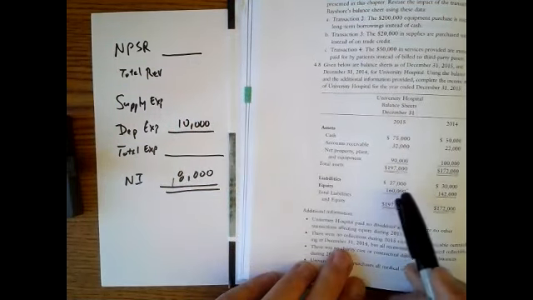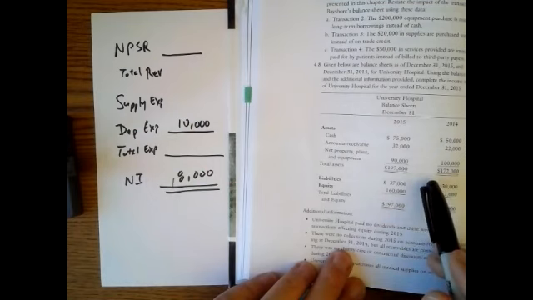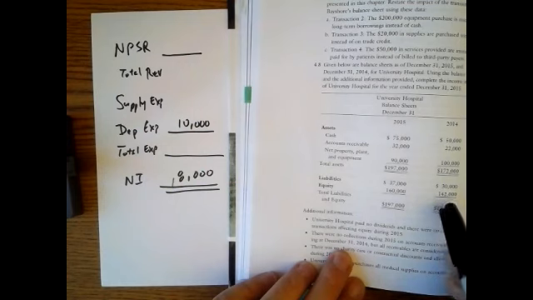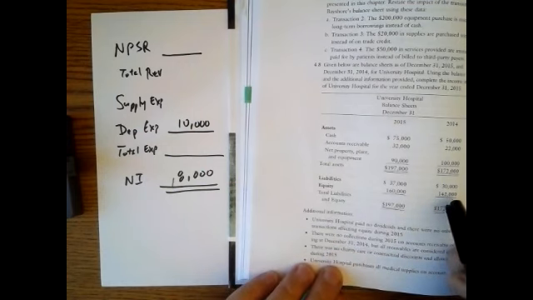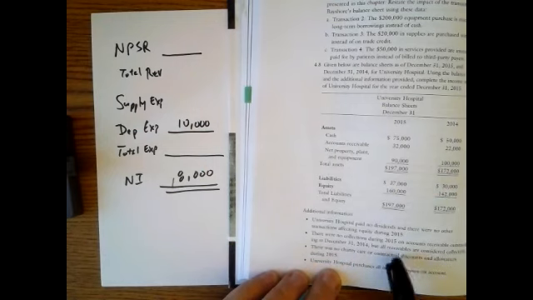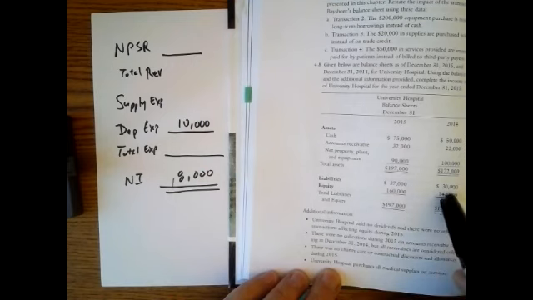And then the only liability that they have apparently is their medical supplies. And they purchased all their supplies on account.